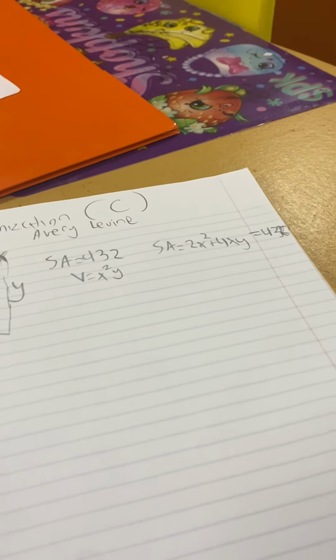So first I'm going to draw the rectangular solid, x here, and then y. So like I said, surface area 432, volume equals x squared y. Surface area is 2x squared plus 4xy, but you want to set that equal to 432. Sorry, that's terrible handwriting.